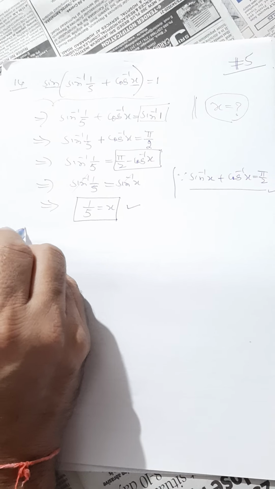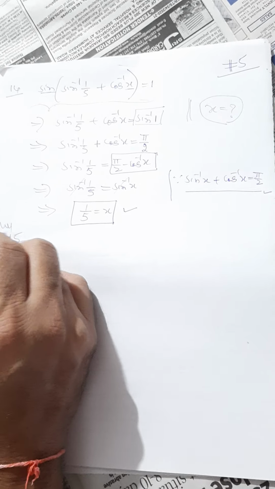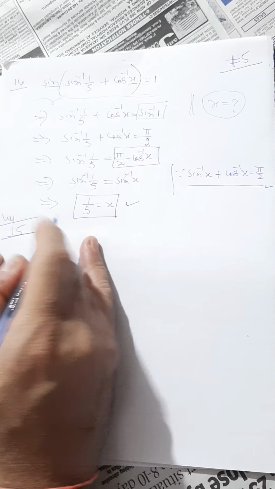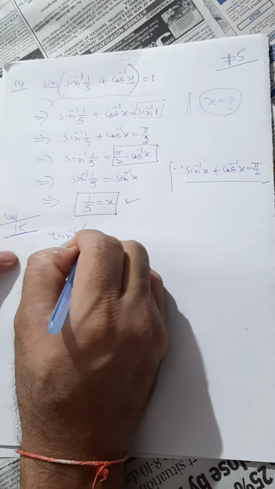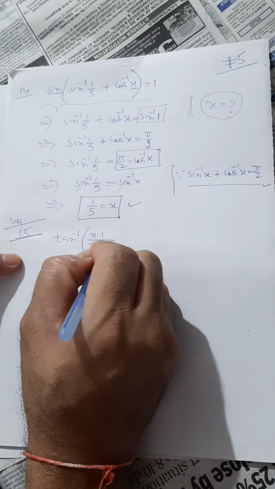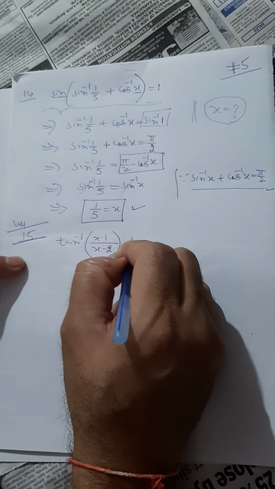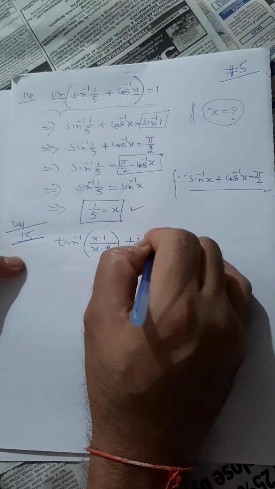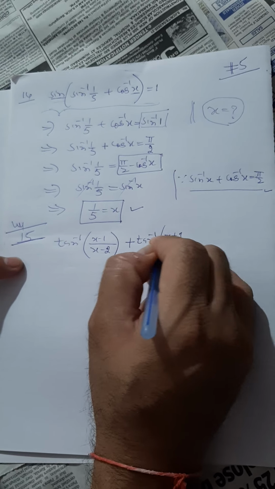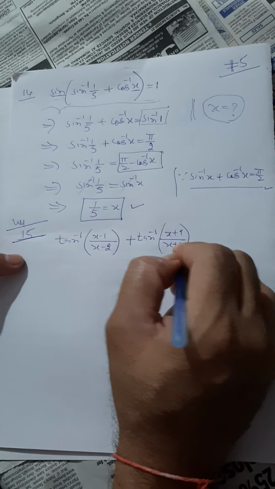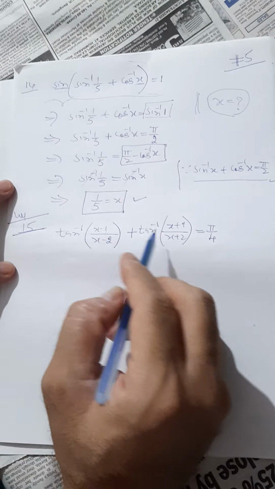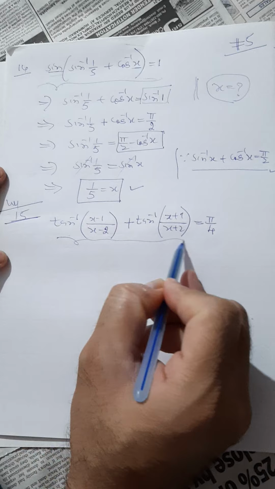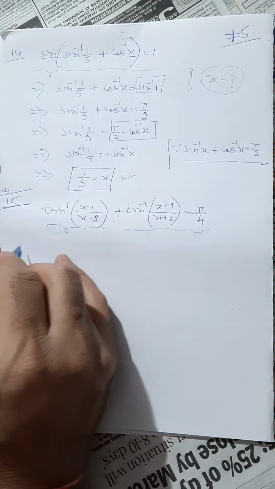Next question, 15 number, which is an important example. You are given tan inverse (x minus 1) upon (x minus 2) plus tan inverse (x plus 1) upon (x plus 2) equals pi by 4. The question is the same, we want the value of the variable x here.